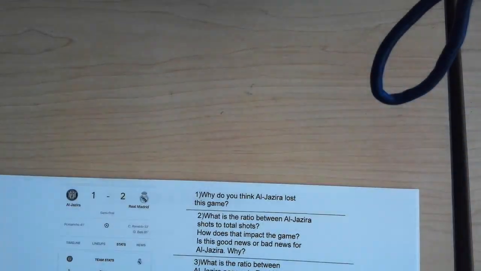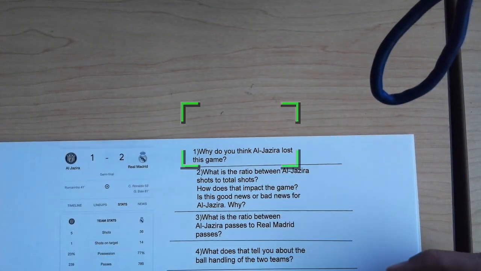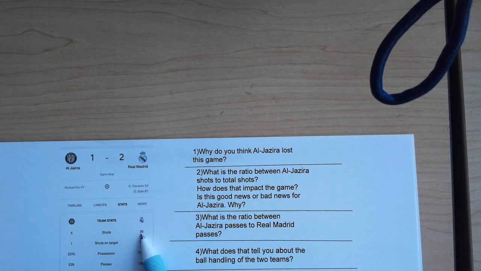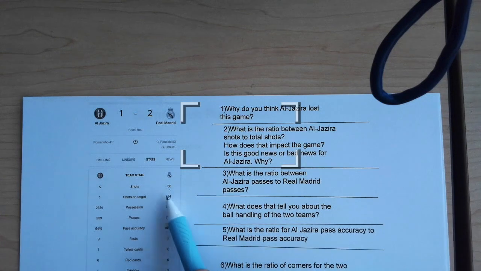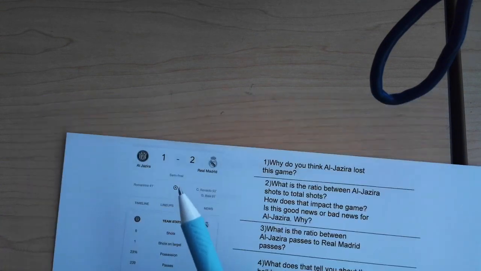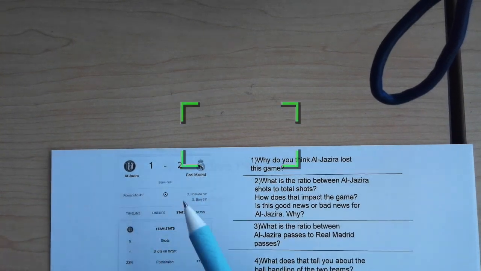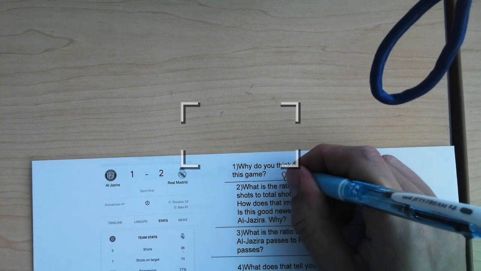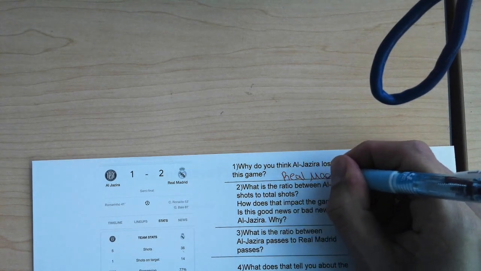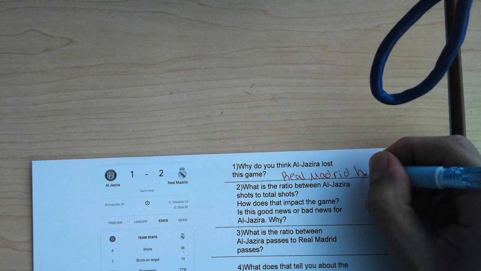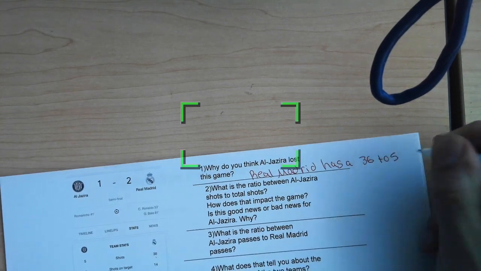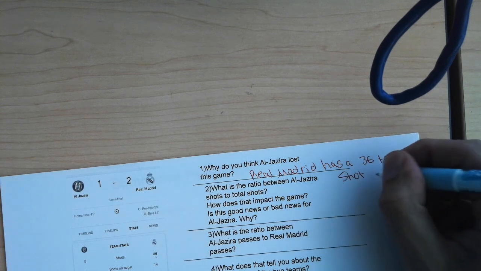So let's answer the following 6 questions. Why do you think Al Jazeera lost this game? One reason could be is because Real Madrid had 36 shots. Well, first of all, you can see the score is 2-1. So Real Madrid had a 36-5 shot advantage.